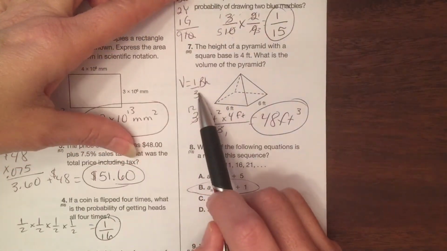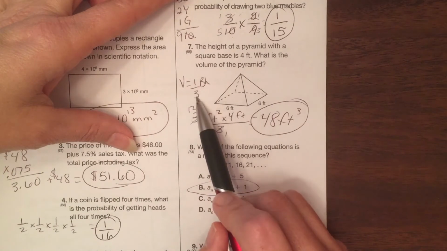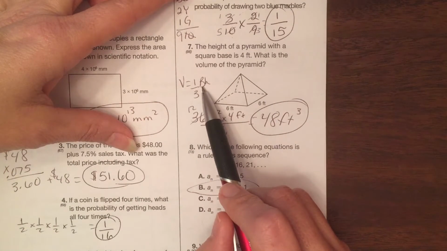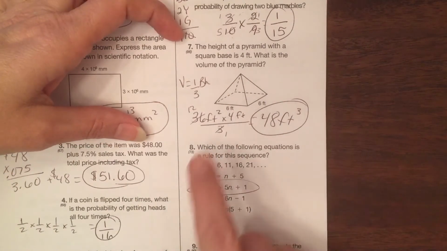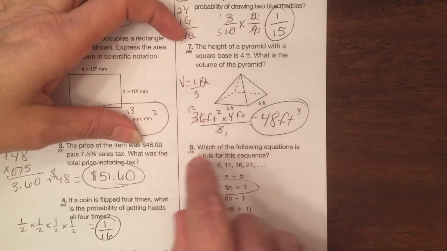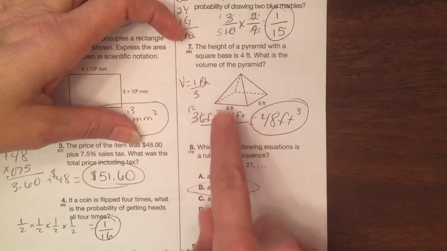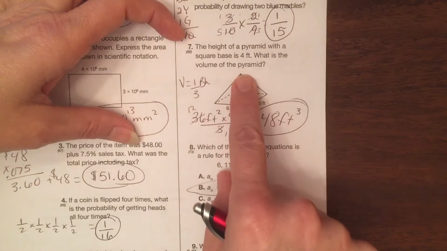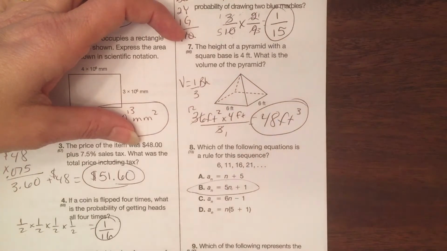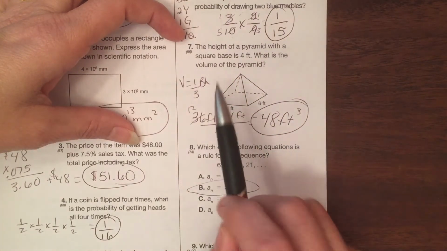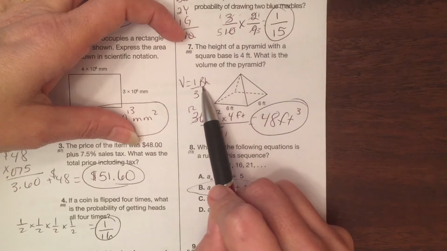Number 7, volume of a pyramid. You had to go back to our formula for volume of a pyramid. It's 1/3 the area of the base times the height. Remember, of a rectangular prism, it's just area of the base times the height. For pyramids and cones, it's 1/3 of that, okay? And remember, our capital B is area of the base.